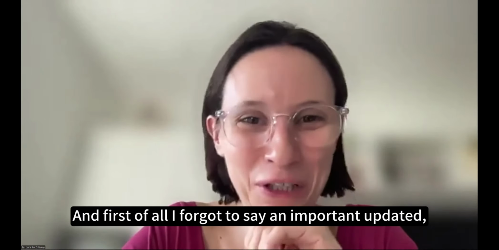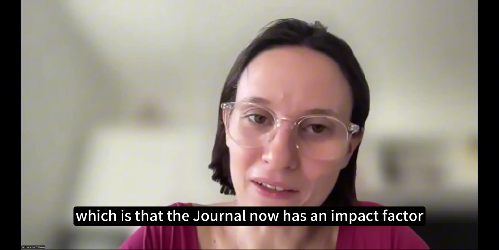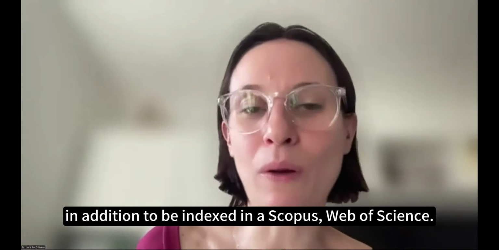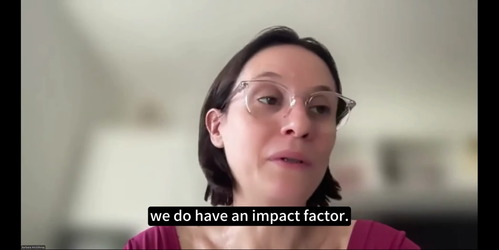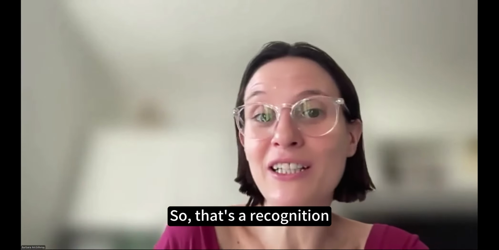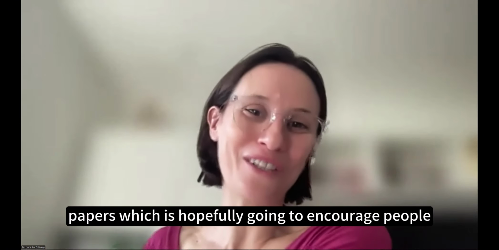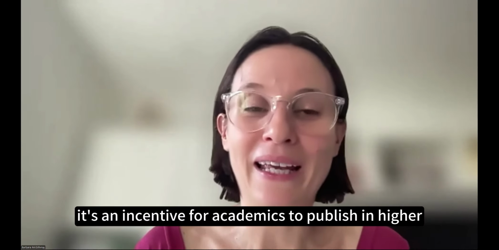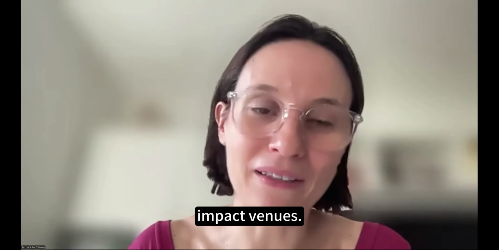First of all, I forgot to say an important update, which is that the journal now has an impact factor, in addition to being indexed in Scopus and Web of Science, as before. As of a couple of months ago, we do have an impact factor. That's a recognition that the journal publishes high quality papers, which is hopefully going to encourage people also to submit, because it's an incentive for academics to publish in higher impact venues.